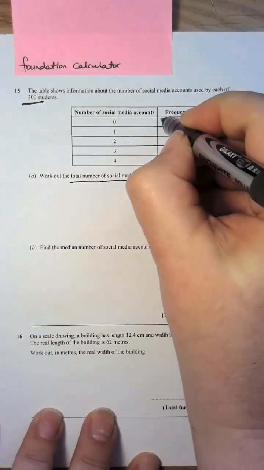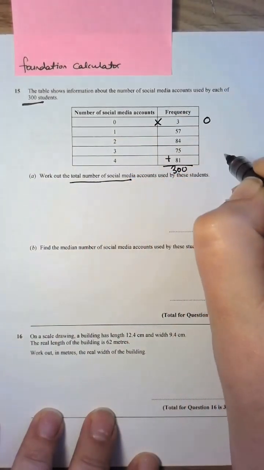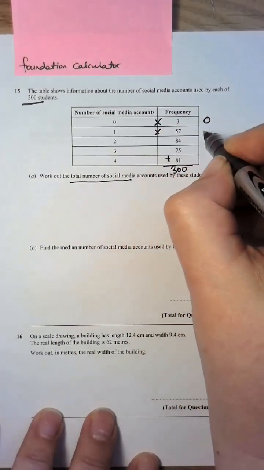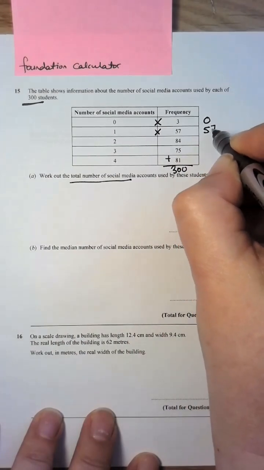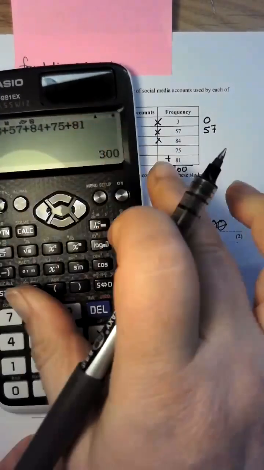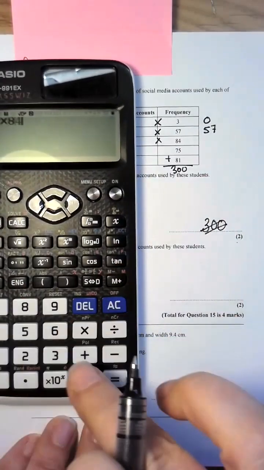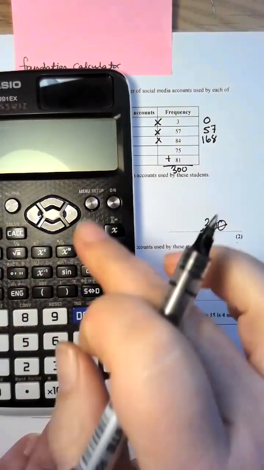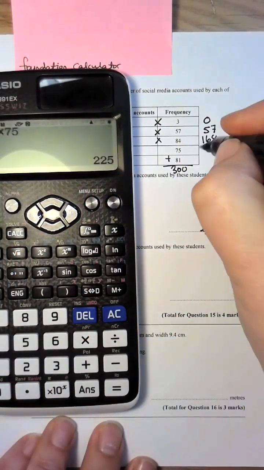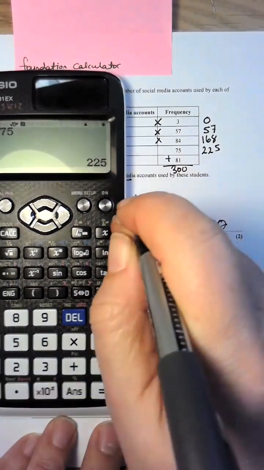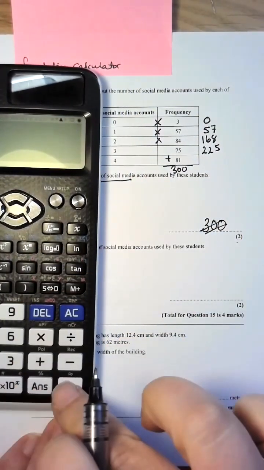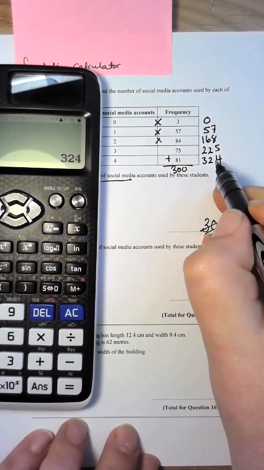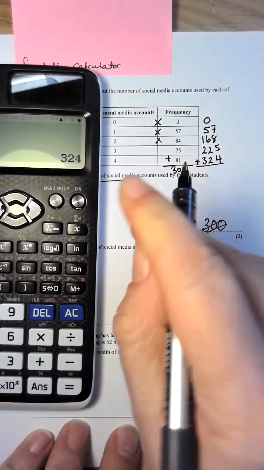So 3 people had 0. 3 times 0 is 0. 1 multiplied by 57 is 57. 2 multiplied by 84 is 168. 3 multiplied by 75. These are the number of social media accounts, and then we're going to add these together.